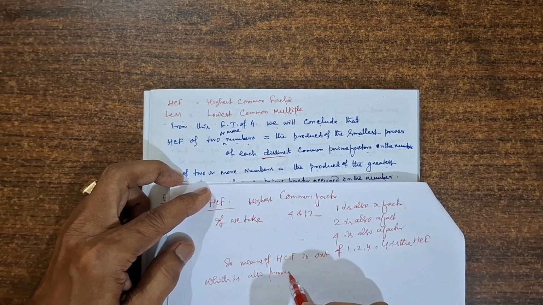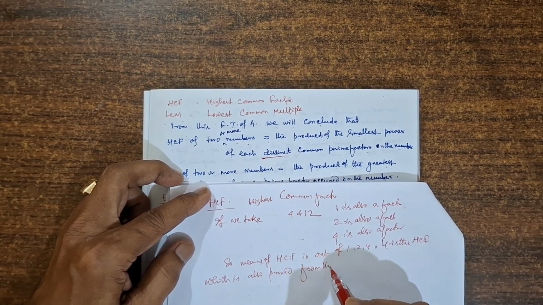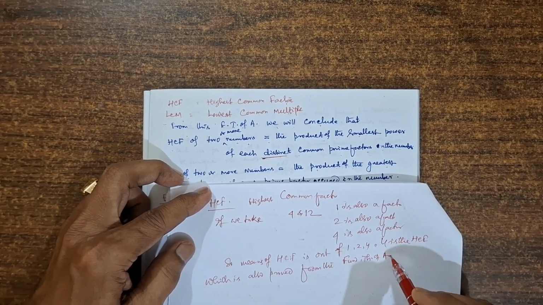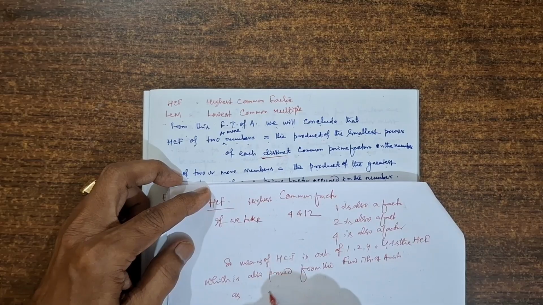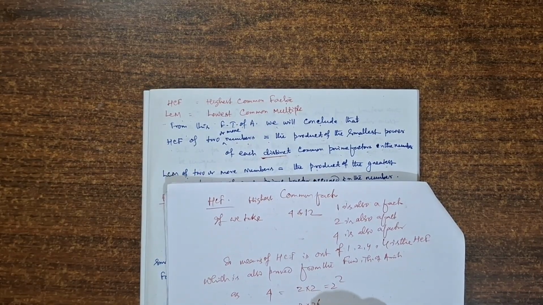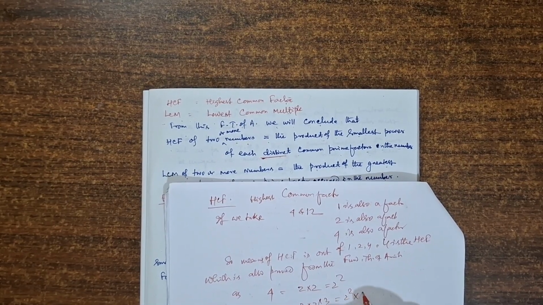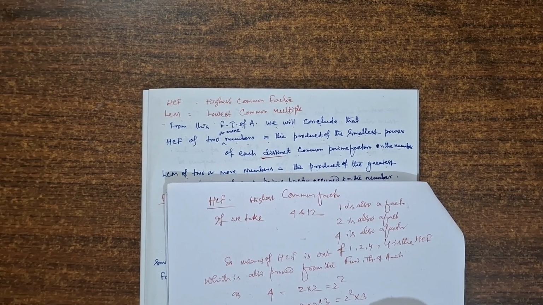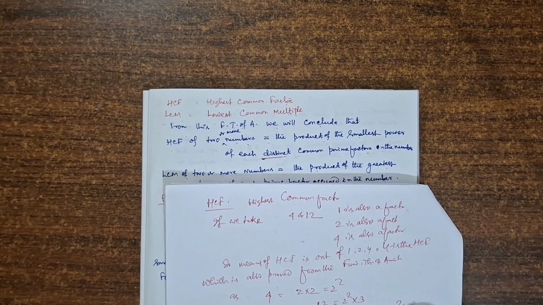from the fundamental theorem of arithmetic, as 4 is equal to 2 into 2, that is equal to 2 square. 12 is equal to 2 into 2 into 3, that is equal to 2 square into 3. So the common, highest, lowest factor is 2 square, that is equal to 4.